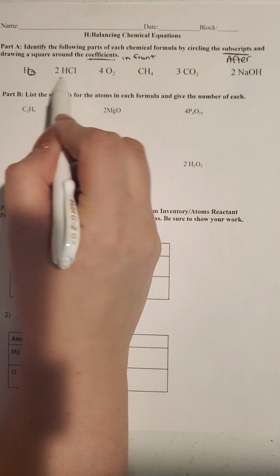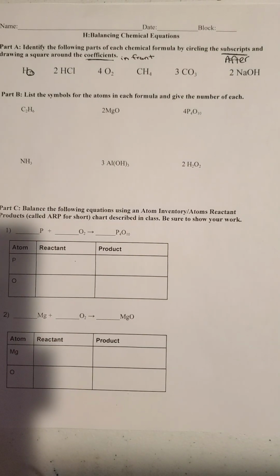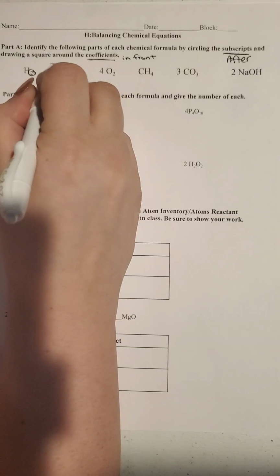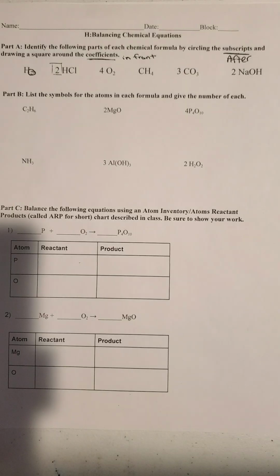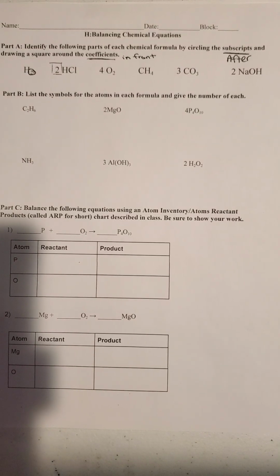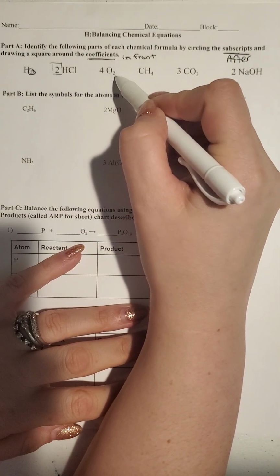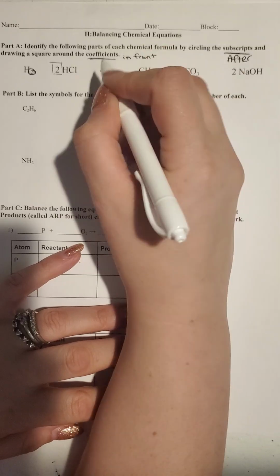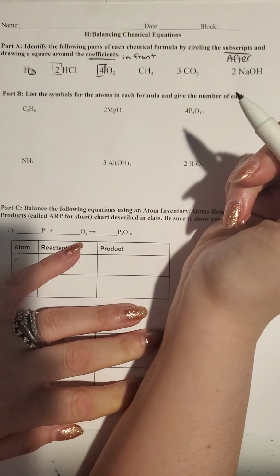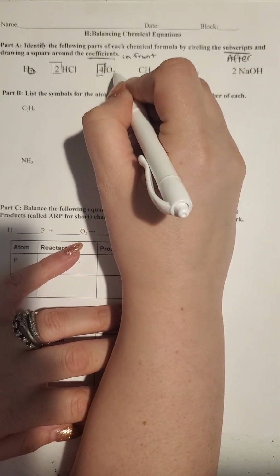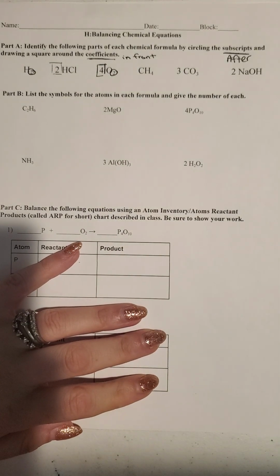We have 2HCl, and this time we have the 2 in front of our chemical, so that makes it a coefficient. We have to be able to tell the difference between these because they are each treated a little bit differently when we're counting the total number of atoms in our chemical. And now we've got 4O2. The 4 in front, just like math, anytime we have a number in front is called a coefficient. And the 2 refers to the oxygen, so that is a subscript.